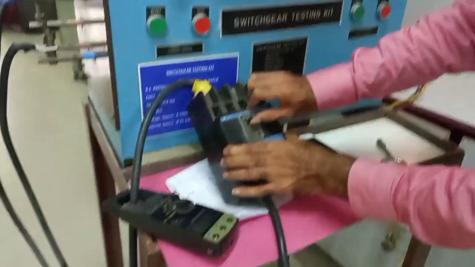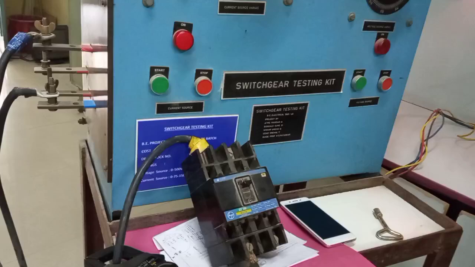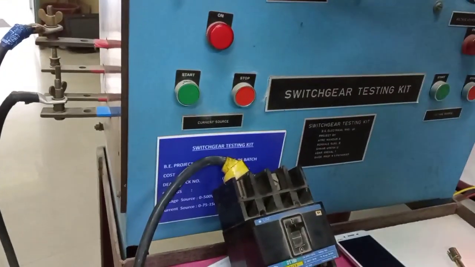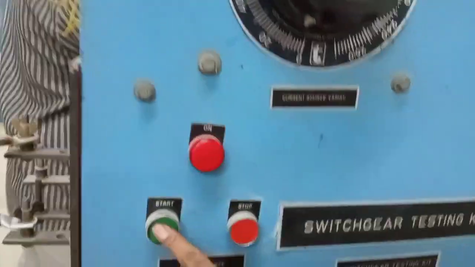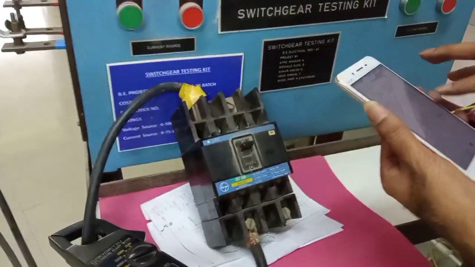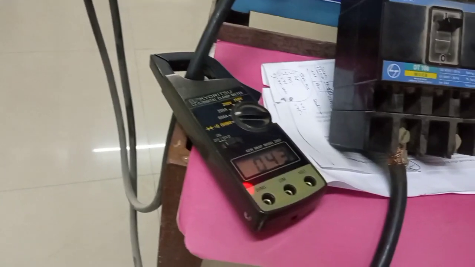So again this MCCB is in trip position, so I will make it off, and then from off I will make it to on. Right, now this is in on position. So I will switch on the supply for the kit, and now we have to inject how much? 240 ampere current through this. Okay, so I will switch on this supply. So yes, supply is switched on. So now we have to pass 240 ampere of current through this, and I will start the timer also. Timer is started. Now I will inject 240 ampere of current.